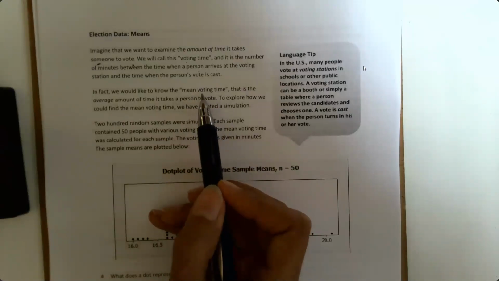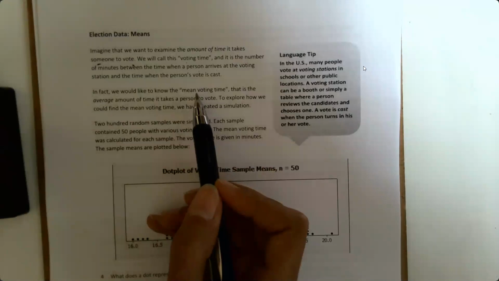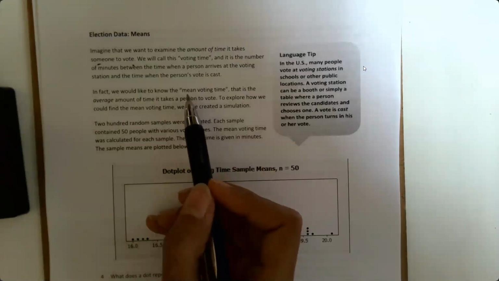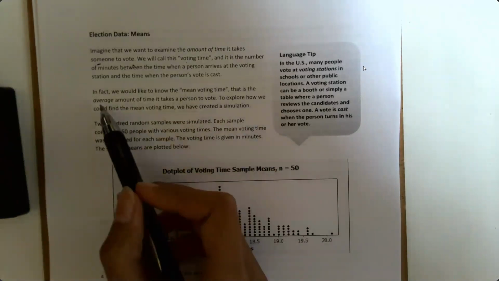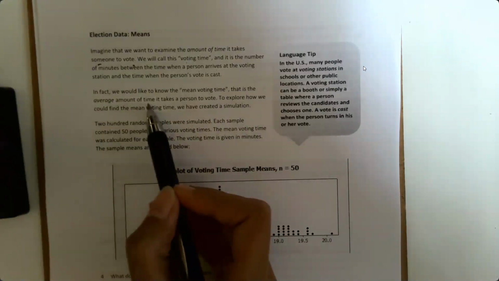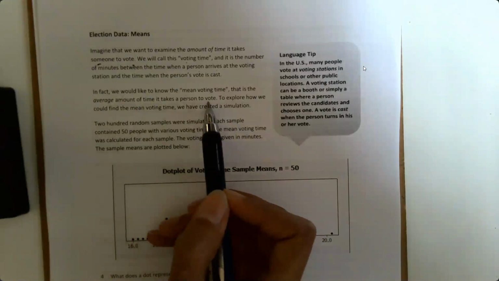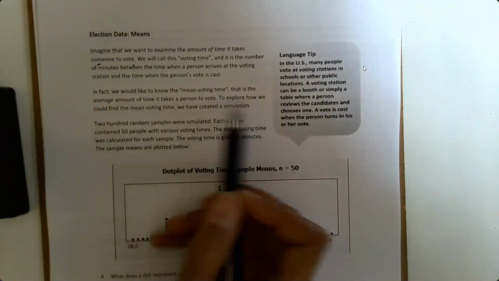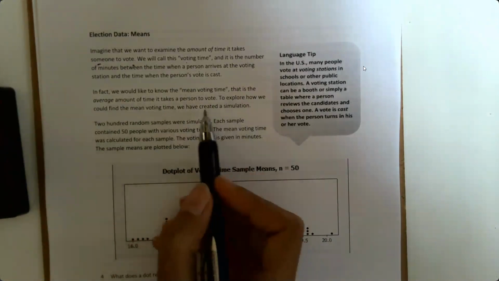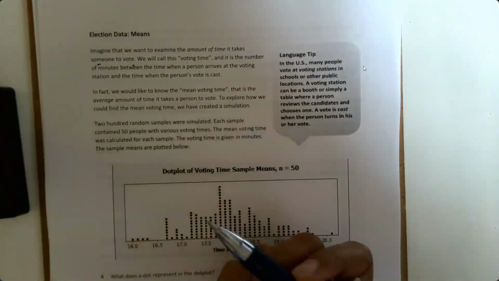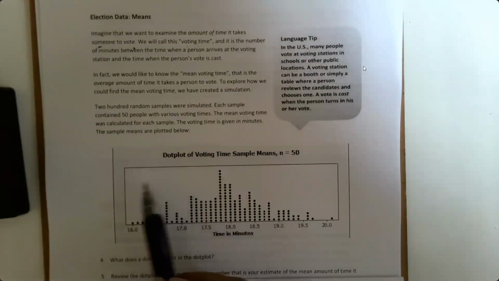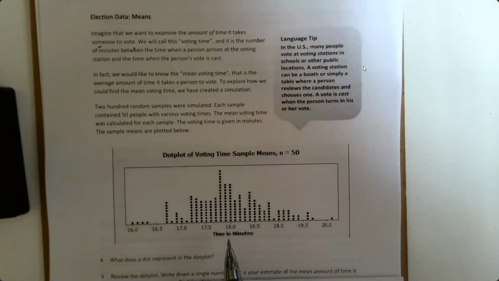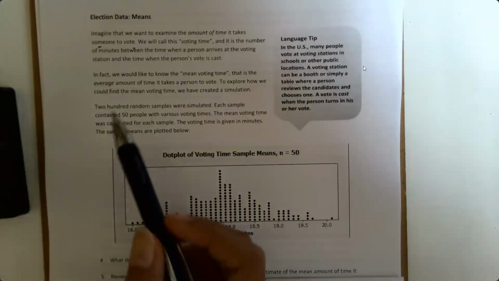We're the statisticians, we collect data. Now we're interested in finding the typical value or the center of our data. What is the average amount of time it takes a person to vote? To explore how we could find the mean voting time, we have created a simulation. Our dot plot here helps us to visualize the data and understand the behavior of the distribution.